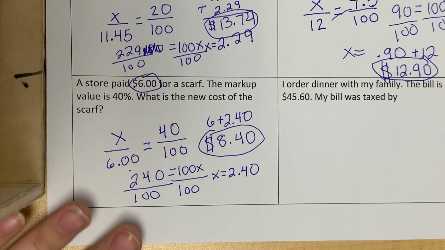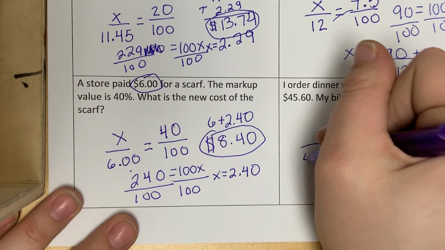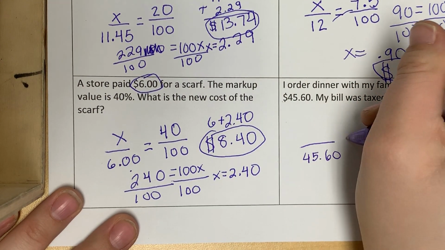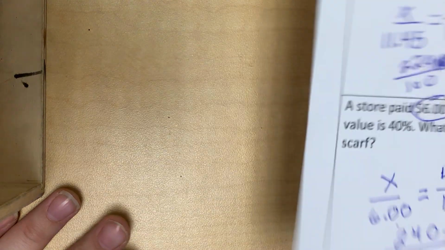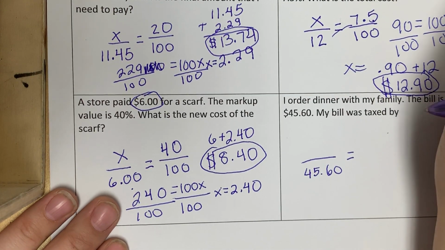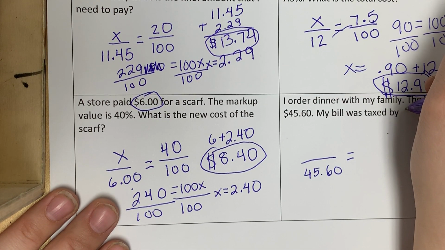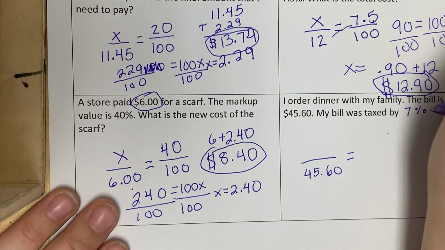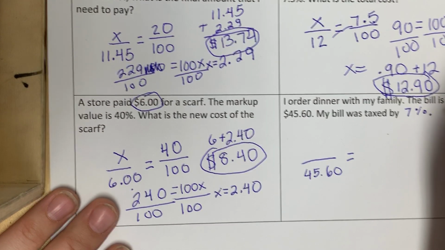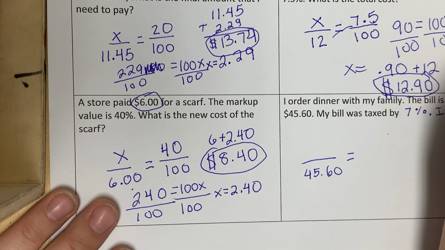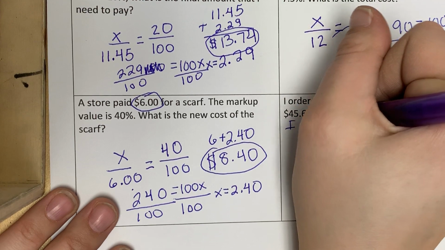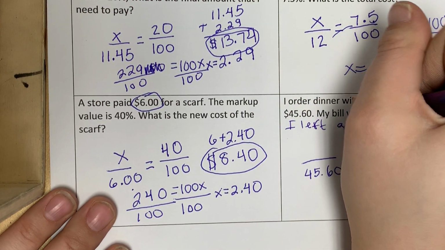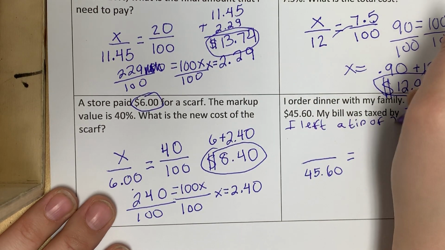All right, last one. I ordered dinner with my family. The bill is $45.60. We'll say my bill was taxed by 7%. In addition, I left a tip of 20%.